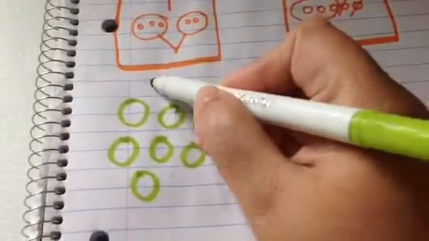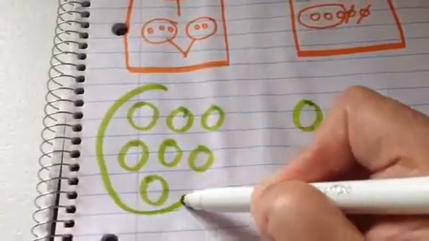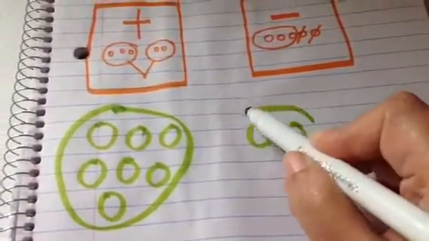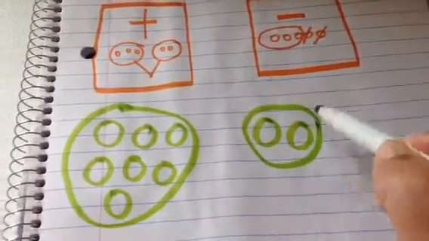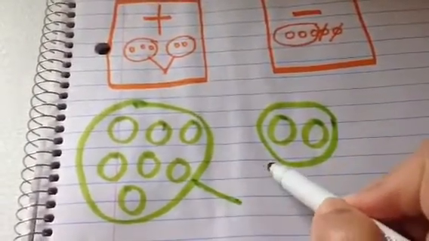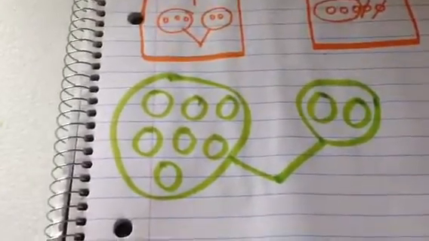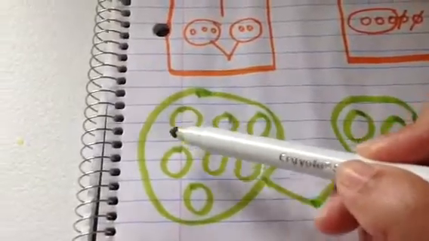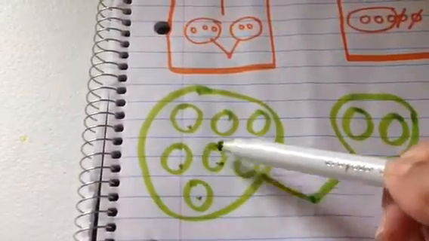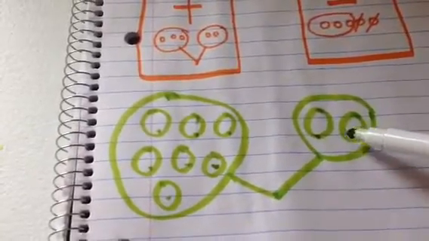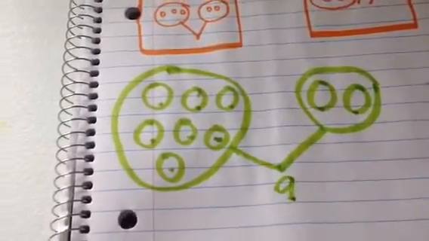So first I'm going to circle my big group of 7. Okay, then I'm going to circle my small group of 2. Then we're going to join them. And then what is our answer going to be? 9. Very good. So let's just count them just to make sure I did this correctly. 1, 2, 3, 4, 5, 6, 7, 8, 9. Okay, so there's our answer.